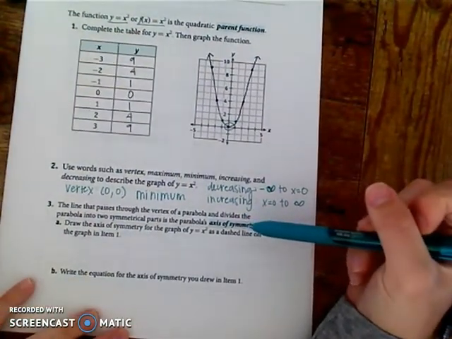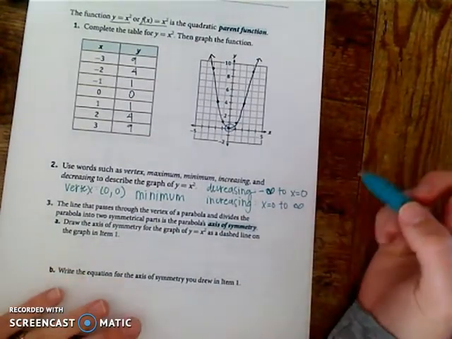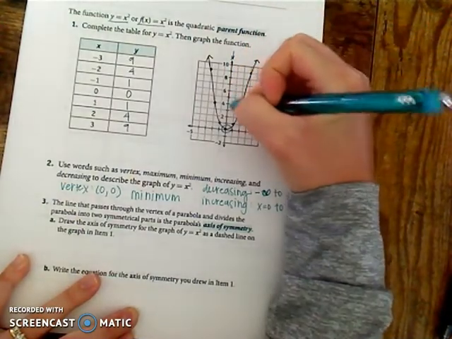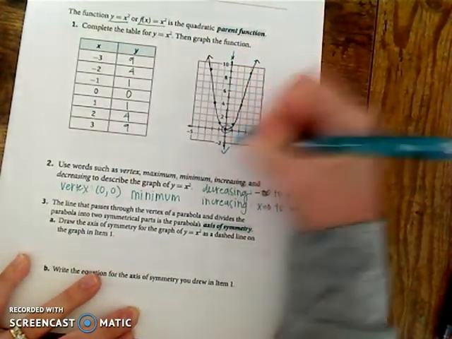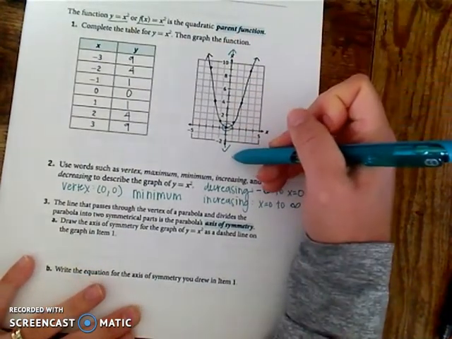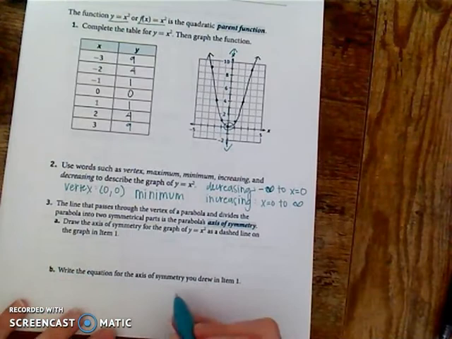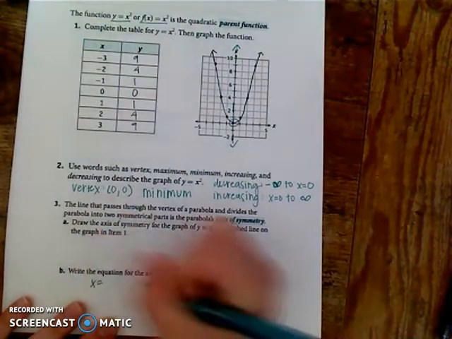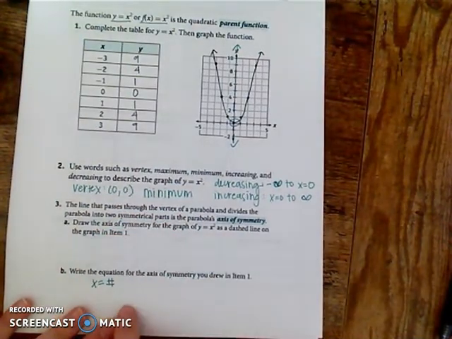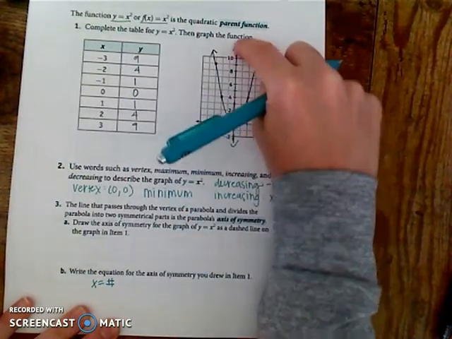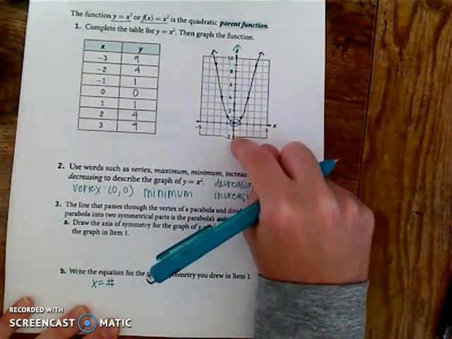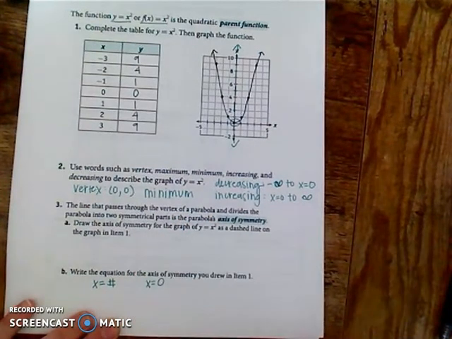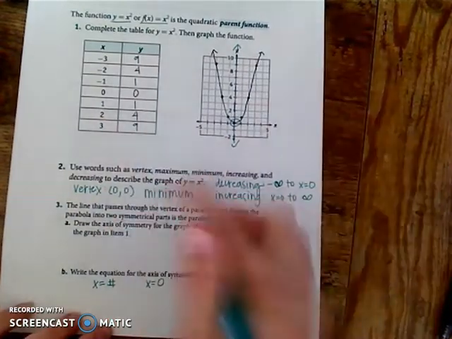All right, so part A wants me to draw the axis of symmetry. Now, the axis of symmetry will always go directly through the vertex. It's a vertical line that goes straight through that vertex. And anytime I want to write the equation for the axis of symmetry, it will always be x equals some number. Well, that x value is 0. Therefore, the equation of this axis of symmetry is x equals 0. So this is the parent function.